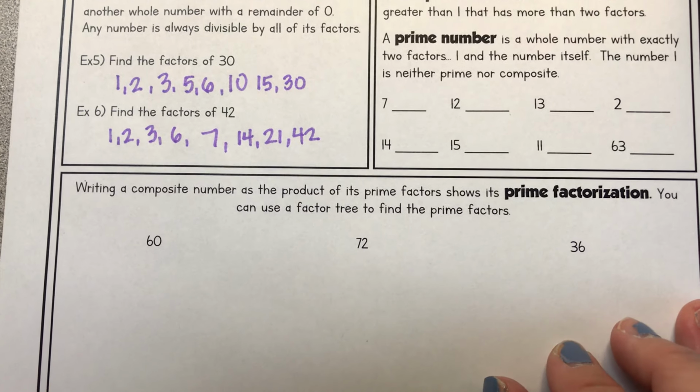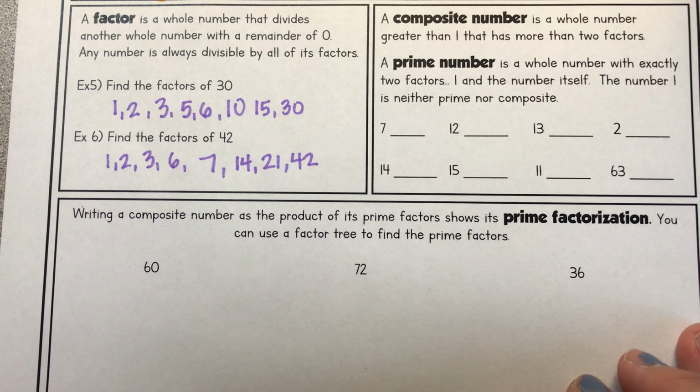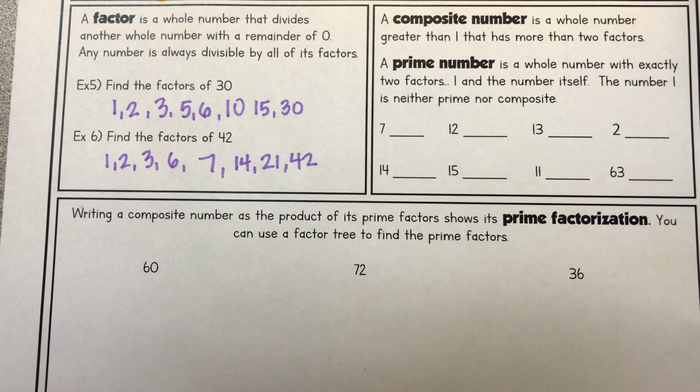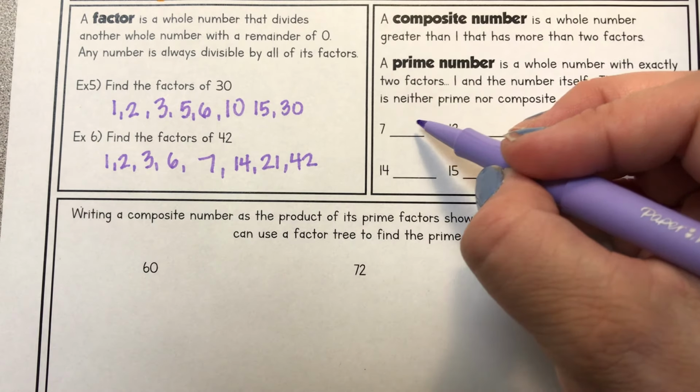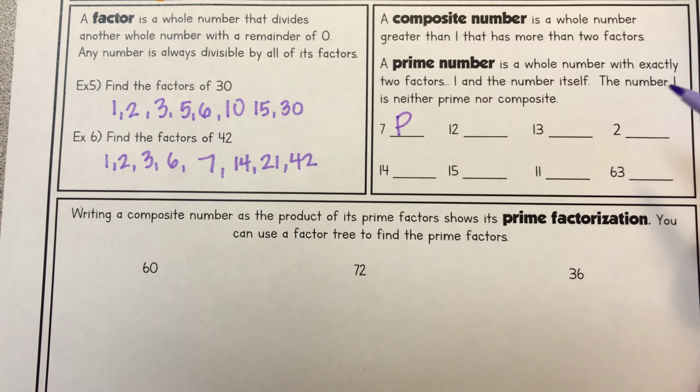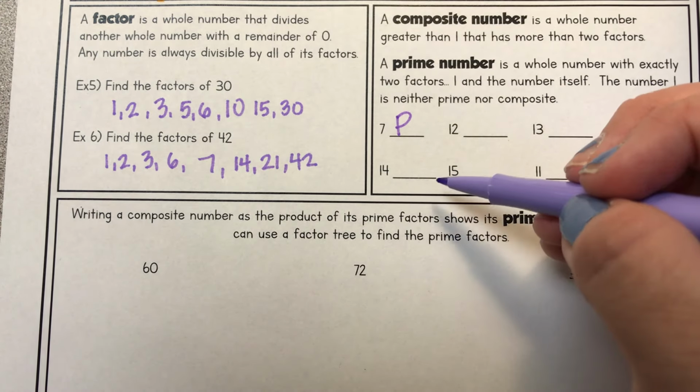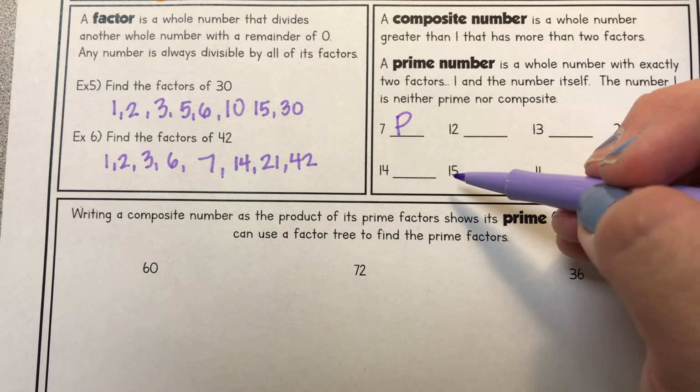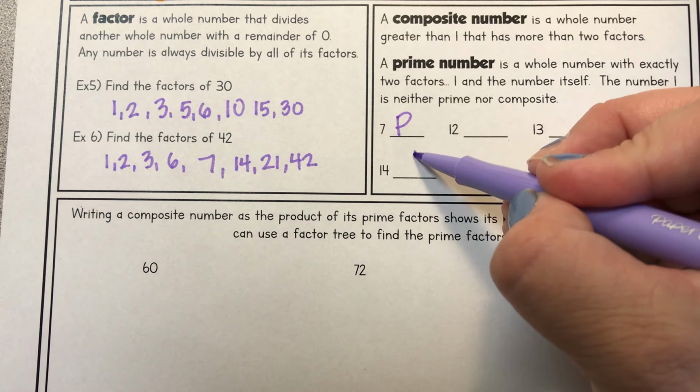A composite number is a whole number greater than one that has more than 2 factors. And a prime number is a whole number with exactly 2. If you look at the number 7, the only things you can multiply together to get 7 are 1 times 7. So it's prime. For 14, I could do 1 times 14 or 2 times 7.